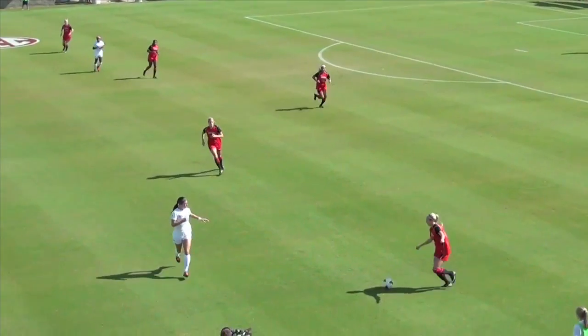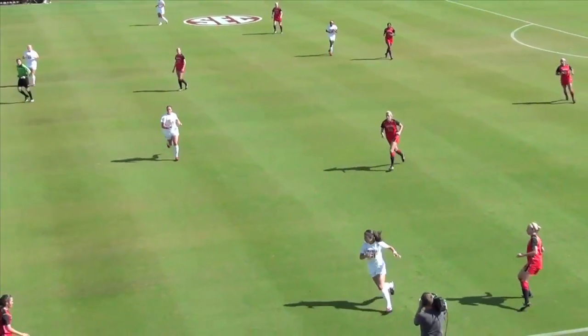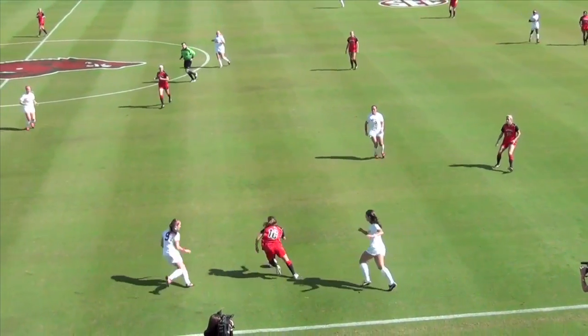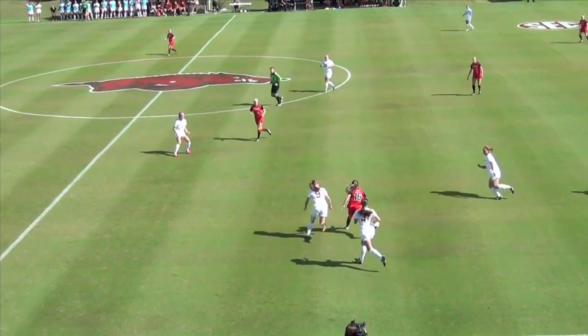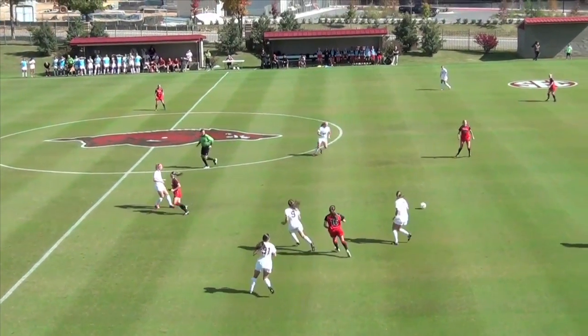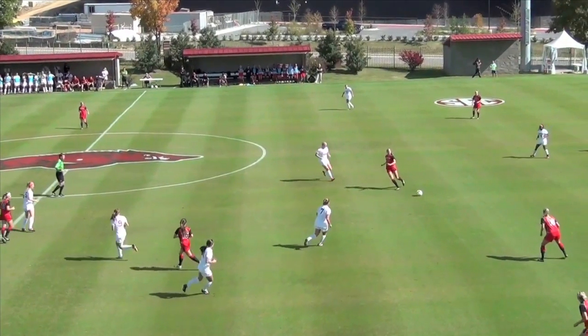In this clip, look at how the players in red get into viable passing seams between the opponents. This allows each player on the ball the ability to connect a pass and help her team keep the ball while advancing it down the field.